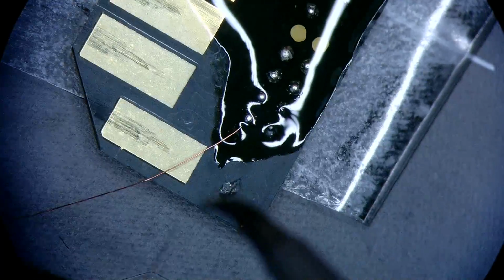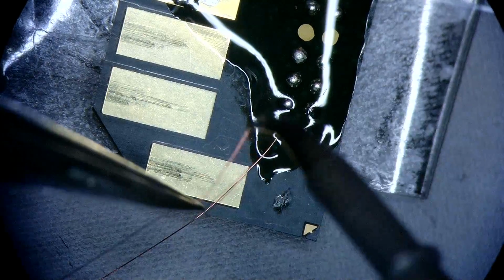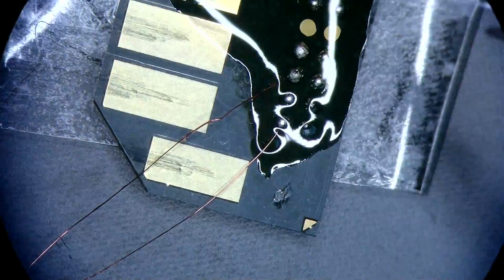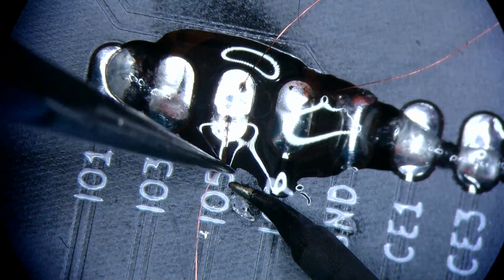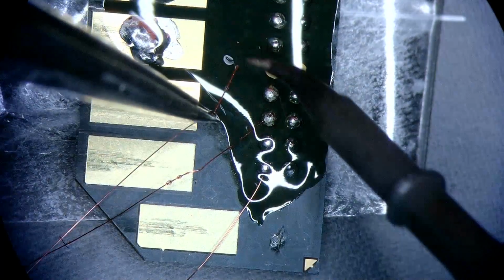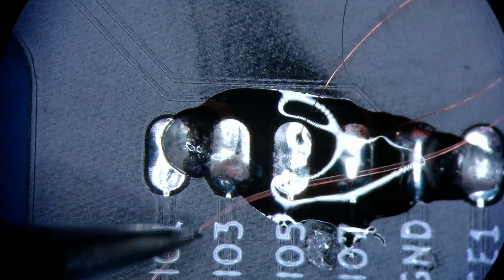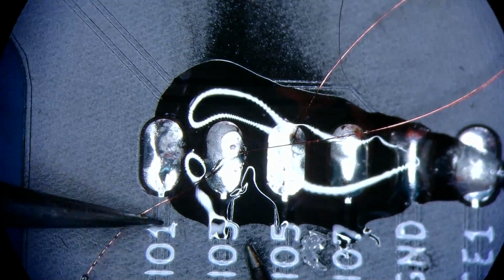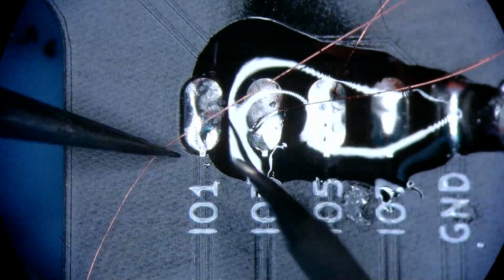Then we're gonna go to IO5, because the way that adapter is designed, all of the odd numbers are on one side, even numbers on the other side. So this is gonna be signal 5, and we go to pad number 5. Signal 3, and we go to pad number 3. Signal 1, and obviously the corresponding signal 1 for this pad.